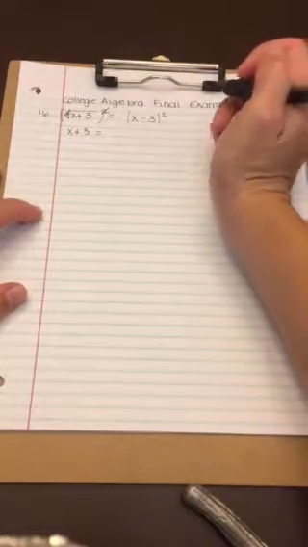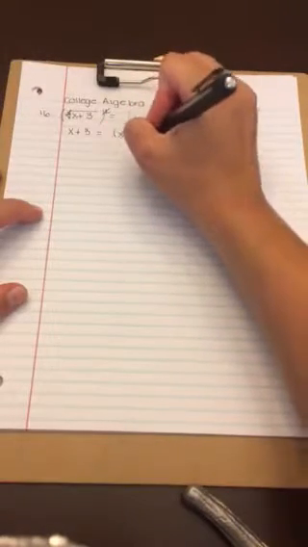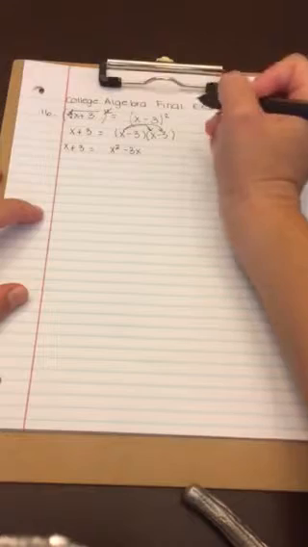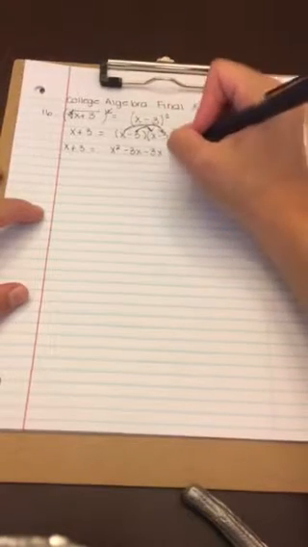So we're left with x plus 3 equals x minus 3 squared. Now, in order to expand this, we have to write x minus 3 out twice. And we're going to distribute. So x times x will give us x squared. We have x plus 3 equals x squared. x times negative 3, negative 3x. Negative 3 times x is again negative 3x. And then negative 3 times negative 3 will give us positive 9.